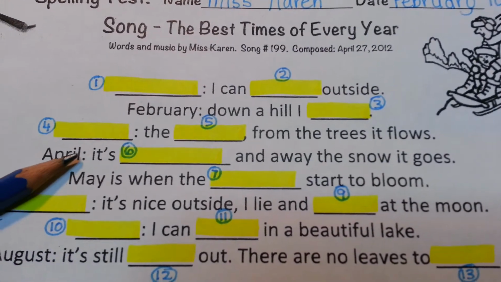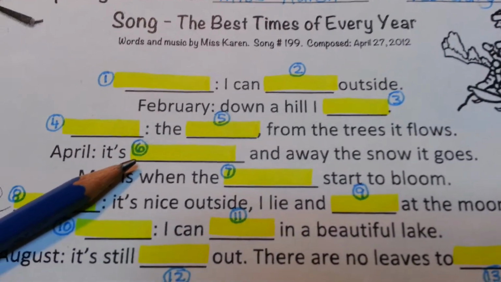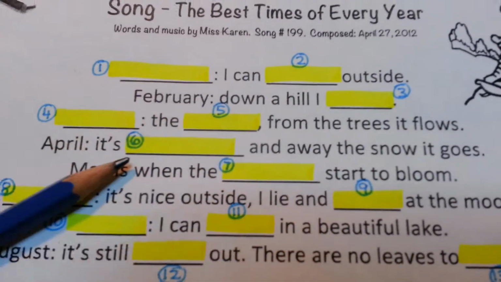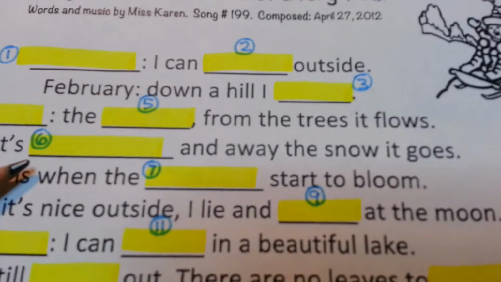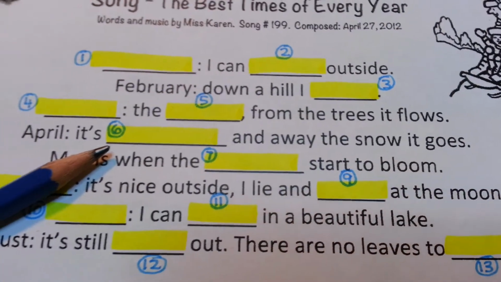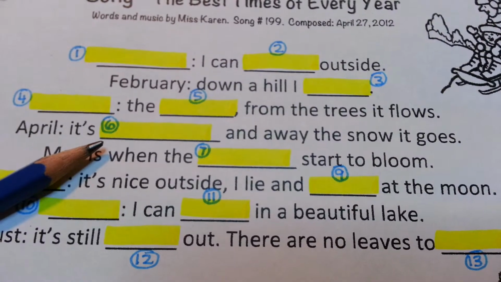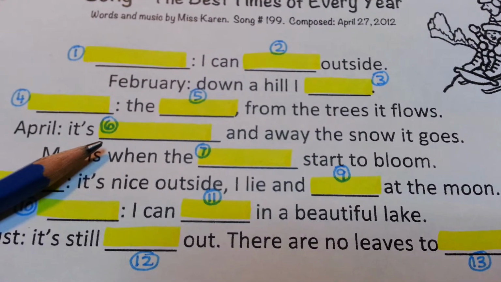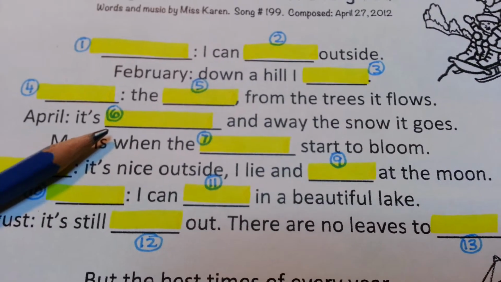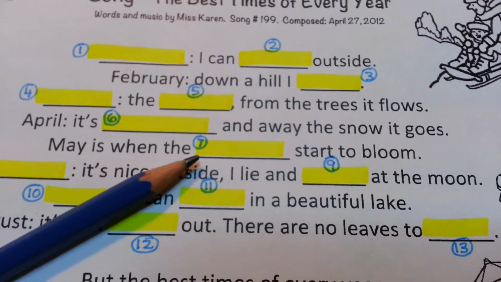Now, we're here at number 6. April, it's, and away the snow it goes. What happens in April? Number 7.